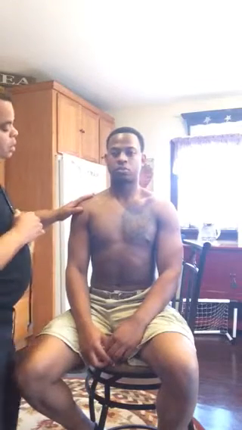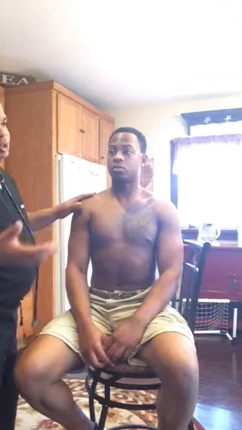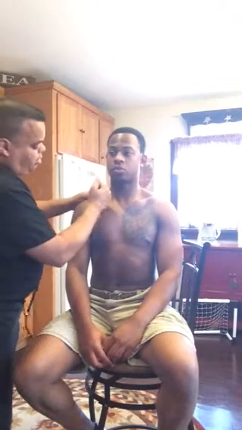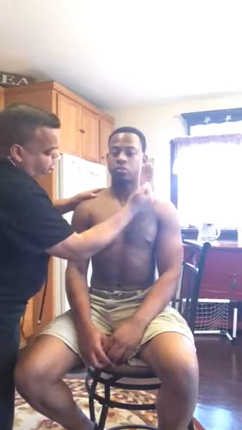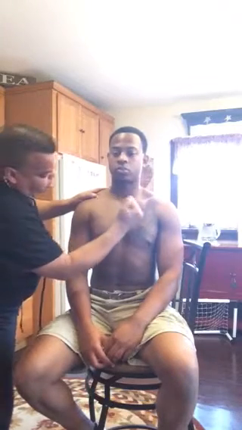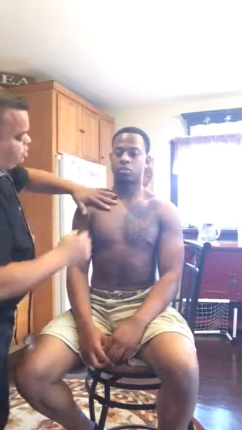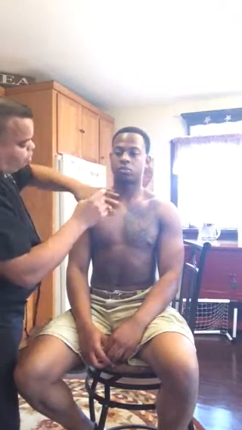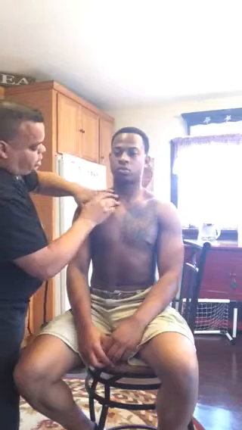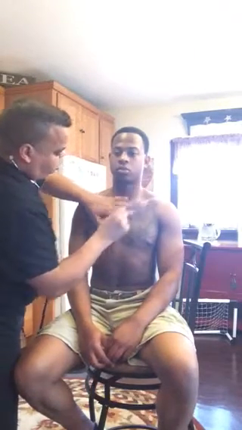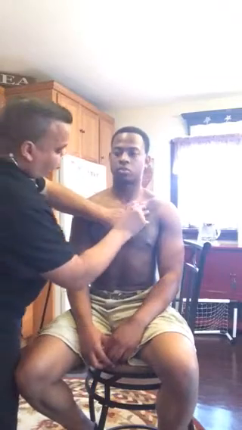We would now demonstrate direct and indirect percussion. With direct, using just a slight palm of the hand, you're listening and feeling for resonance, as opposed to a dull sound. For indirect, you would use your third finger and the second, the IP joint. And again, you're going to be listening for resonance. Go within an intercostal space.